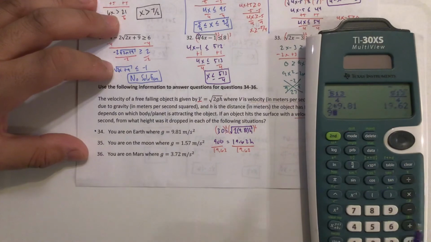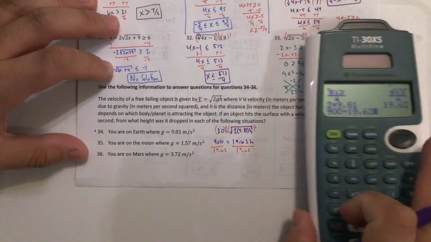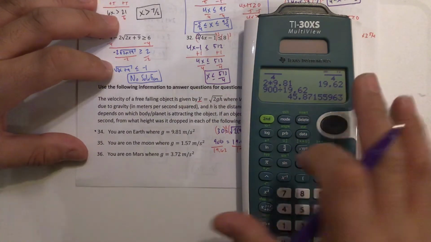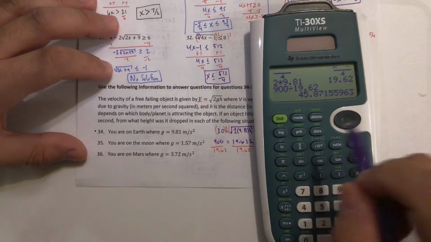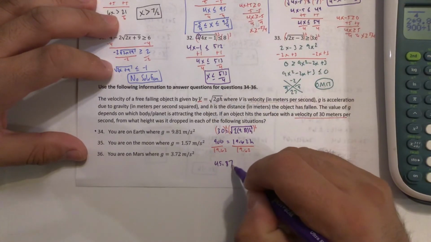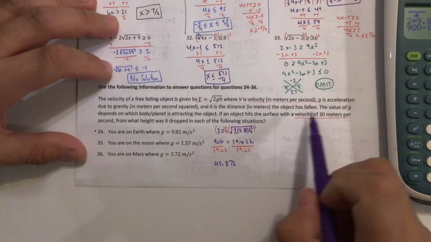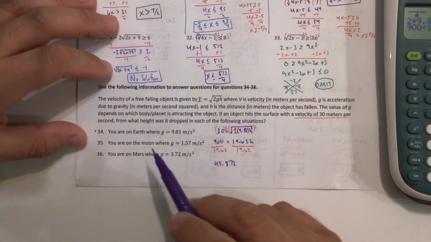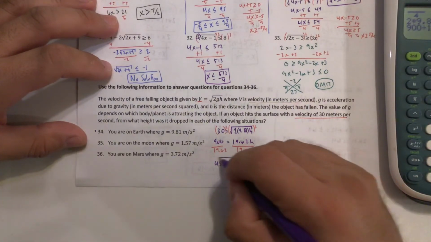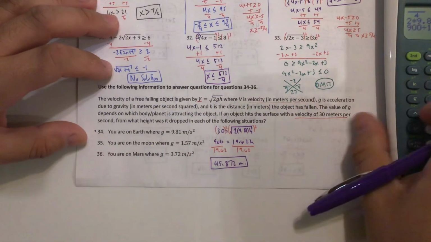Take 900 divided by 19.62. And we get this, so we're going to round it to 45.872. And this is in, assuming meters, height in meters. There we go. So there is my first answer.